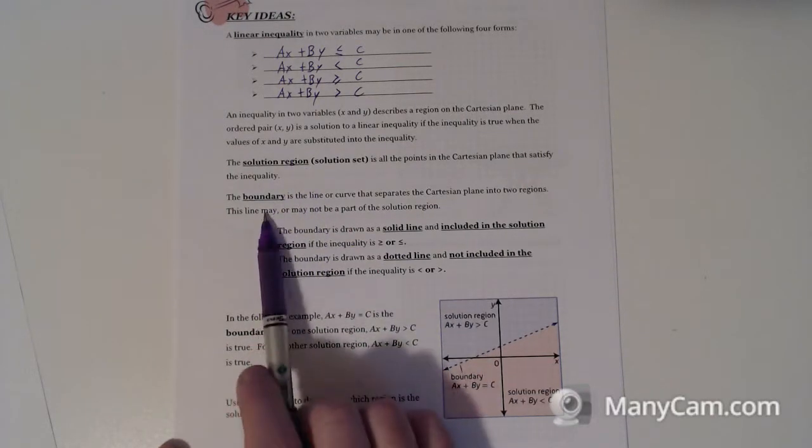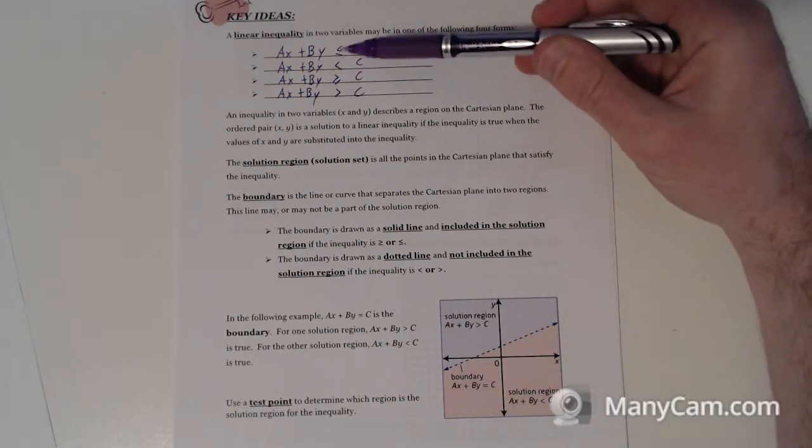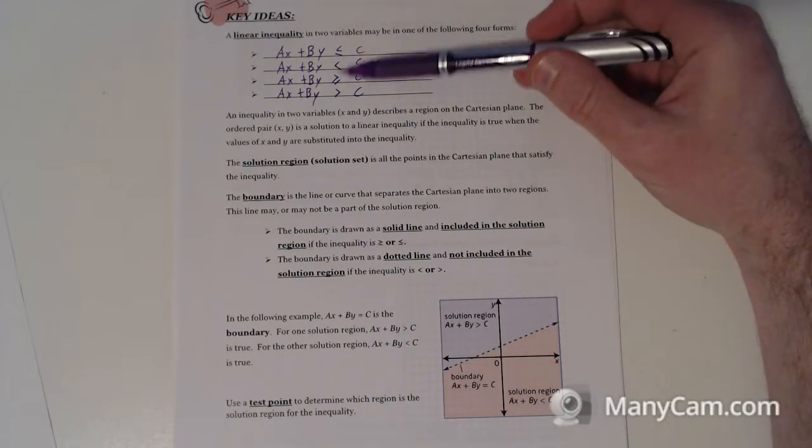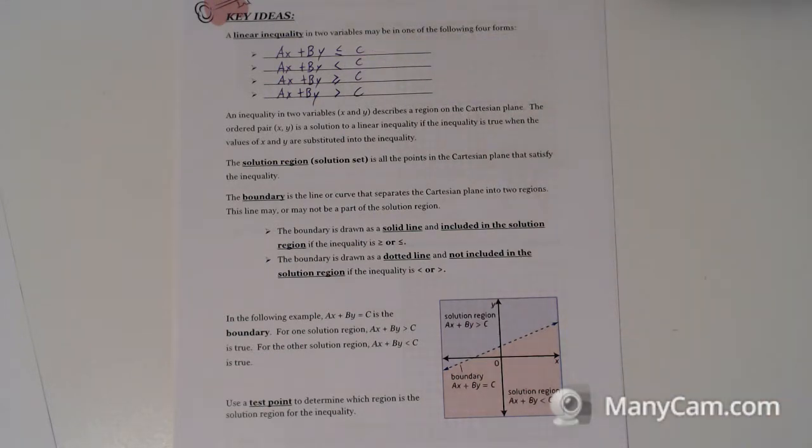What we care more about is the boundary. So we want to set boundaries for these things. The boundary is the line or the curve that separates the Cartesian plane into 2 regions. This line may or may not be part of the solution. That depends on whether the equal sign is in there. In these ones it is part of the solution, the boundary line, and in these ones it is not. In 2 and 4 it is not.